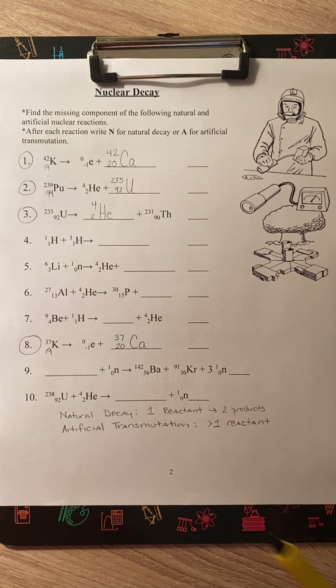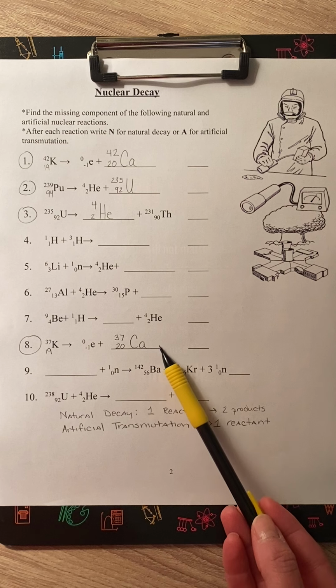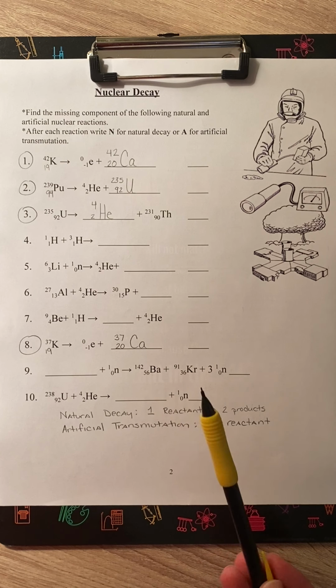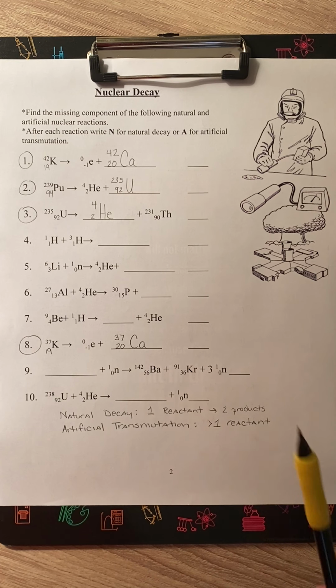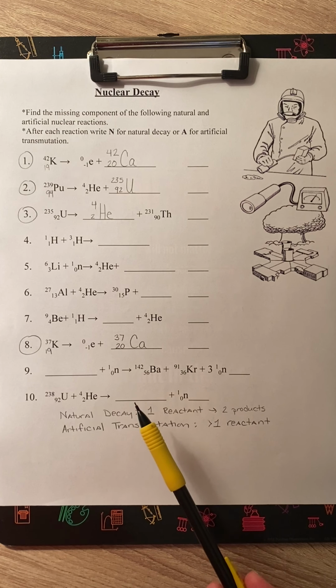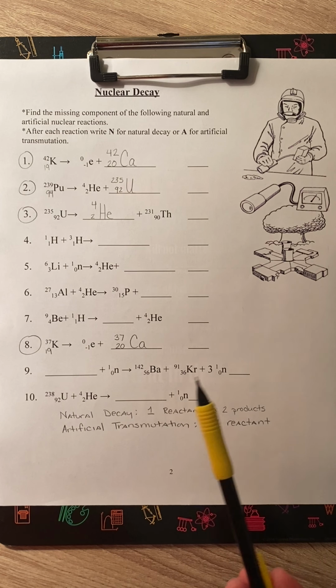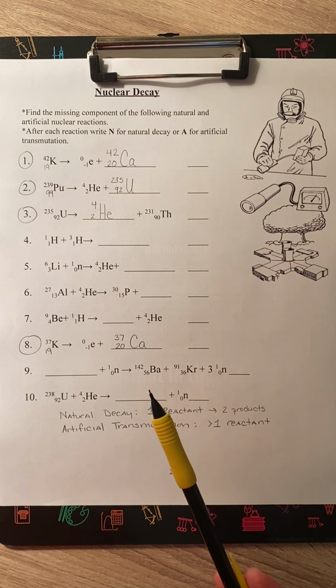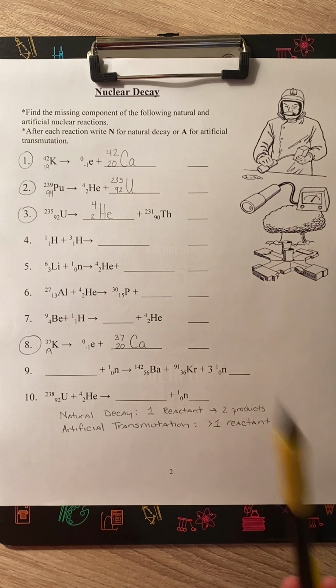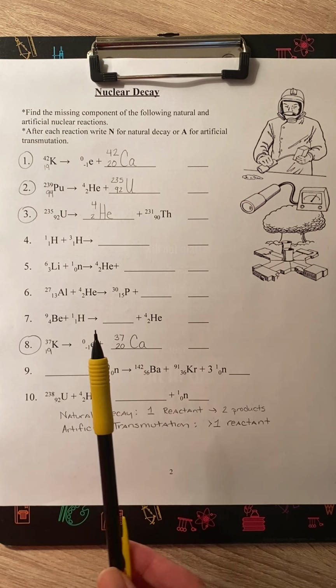So what I have here, I mentioned this on Tuesday, these are the answers to the 4 reactions that I mentioned that were natural decay on page 2 of the worksheet packet. Because I'm going to go through some more of these with the artificial, I'm going to post a picture of this for you. I'll probably just post it today, but it'll be posted either with Thursday or Friday. Just check for an answer key for this so you can see what's going on.